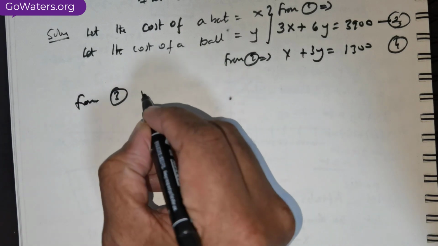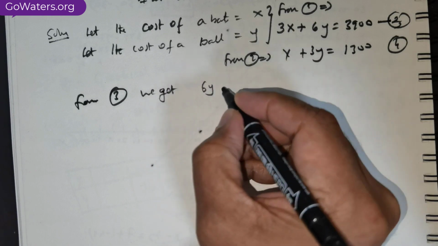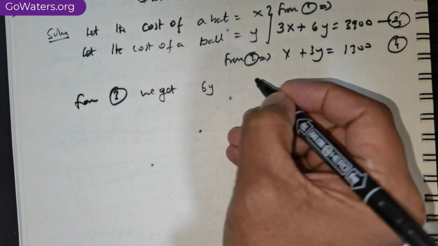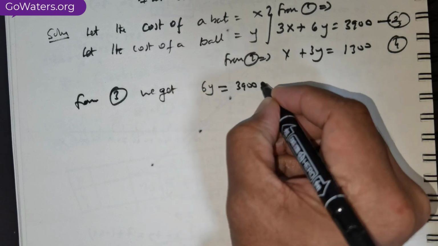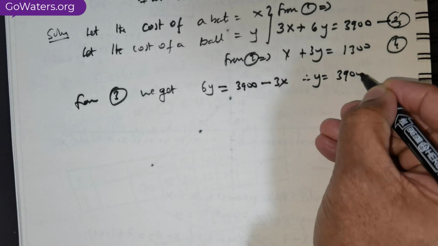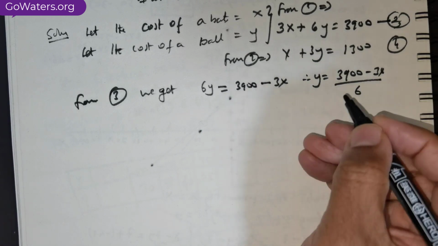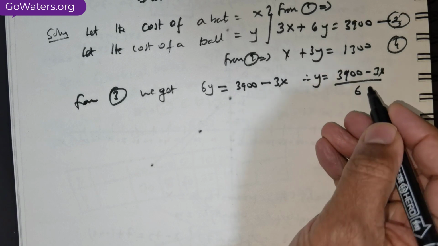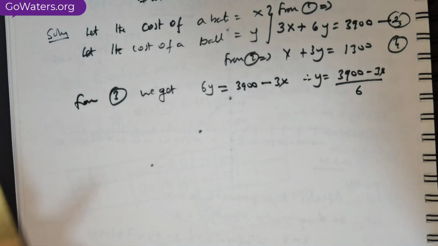From 3, we write it in terms of x for y. So 6y is equal to 3,900 minus 3 times x. Therefore y is going to be (3,900 - 3x) divided by 6. Now you can either simplify it or just retain it as it is. Now let us draw the tabular column.